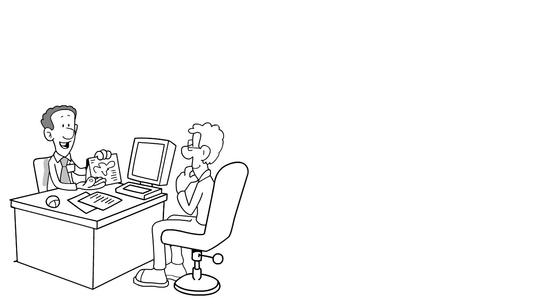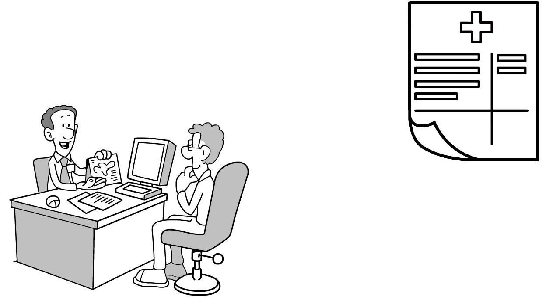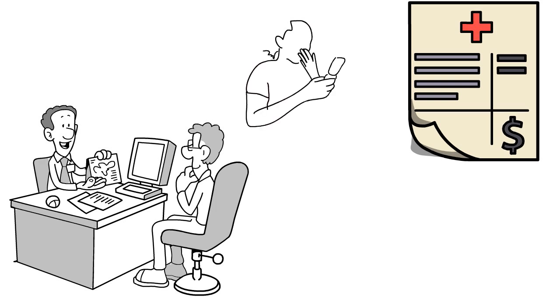And you want to thoroughly review all medical statements and explanations of benefits, your EOB, okay? Look at the services you are being billed for and make sure you actually received them. Are the dates correct? If you see any red flags, again, you want to contact your insurance company ASAP.